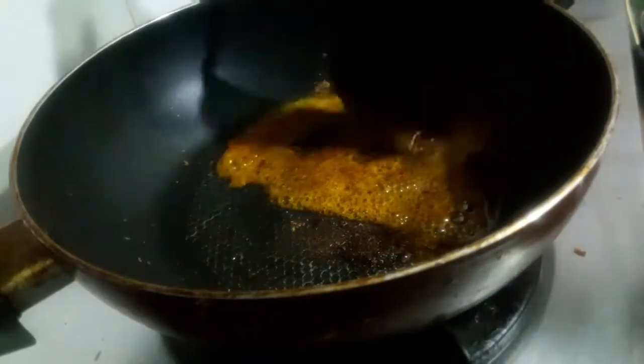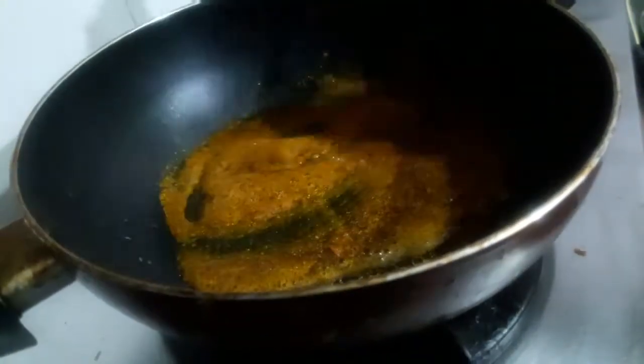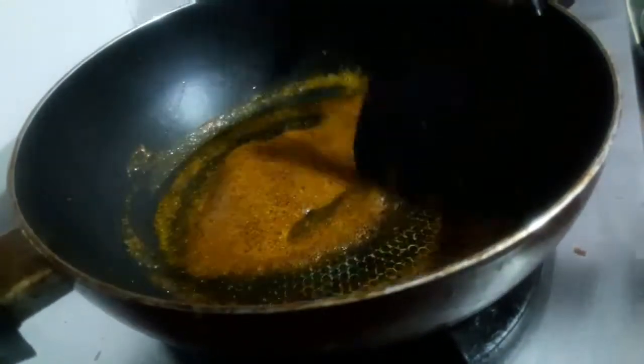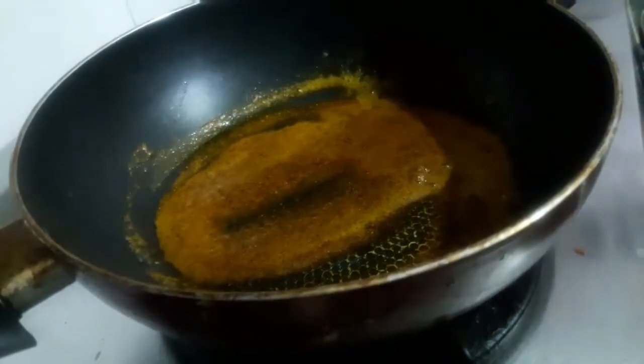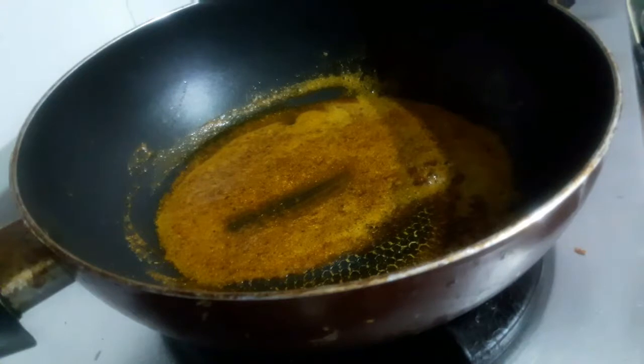If you don't like so much spicy, just use less according to your taste. So now we'll wait for 2 to 3 minutes at least on a very slow flame, otherwise it will burn. So let the spices cook for at least 2 to 3 minutes.